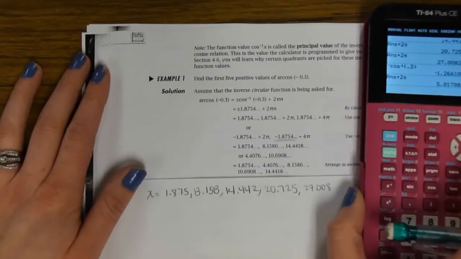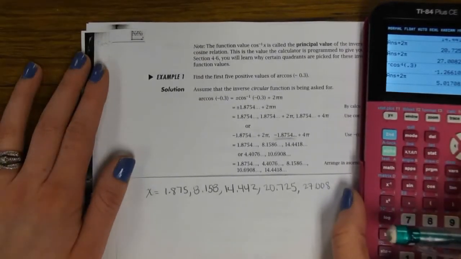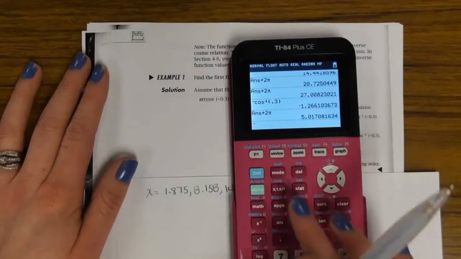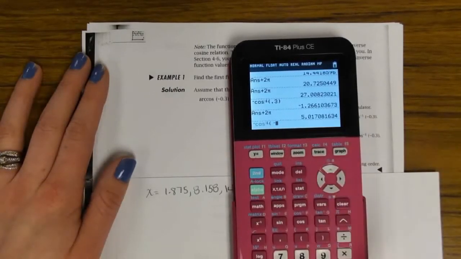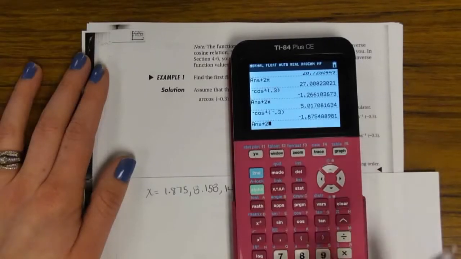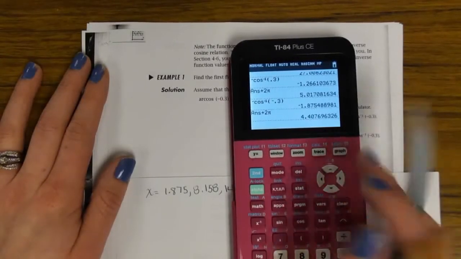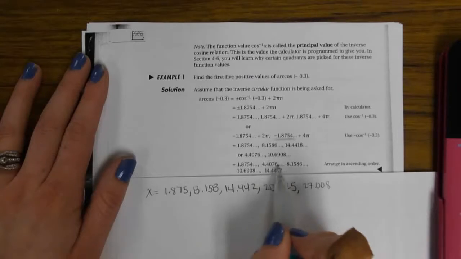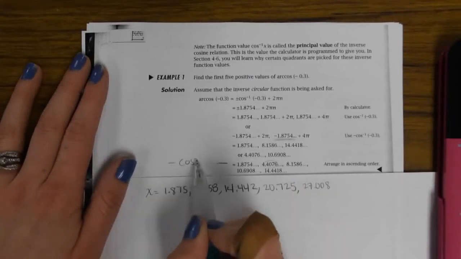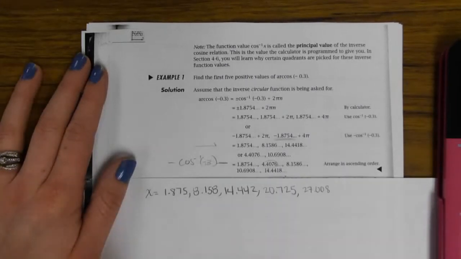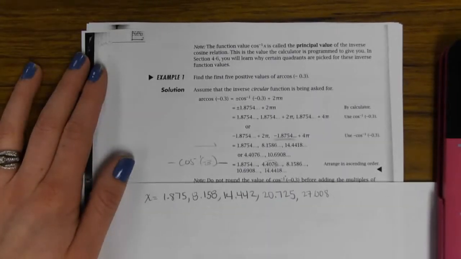So remember, you can take both the positive and the negative values and get solutions from it. There we go. 4.40, that's where this comes from. So these ones are coming from the negative arc cosine, or inverse cosine, and these ones are coming from the positive. And then they put them in order.